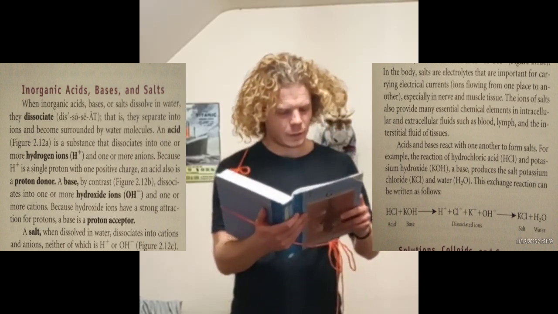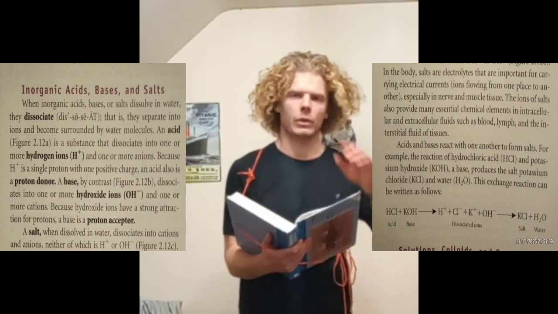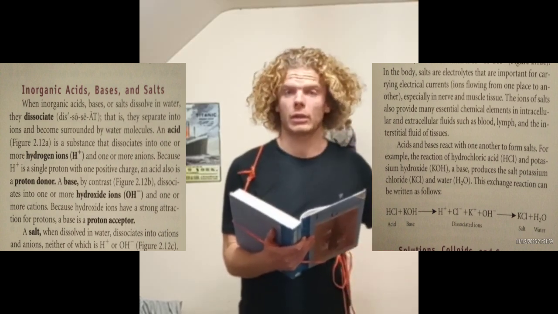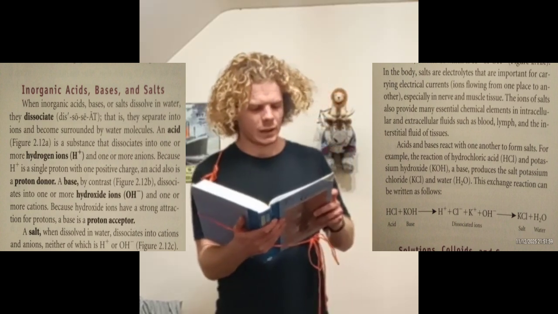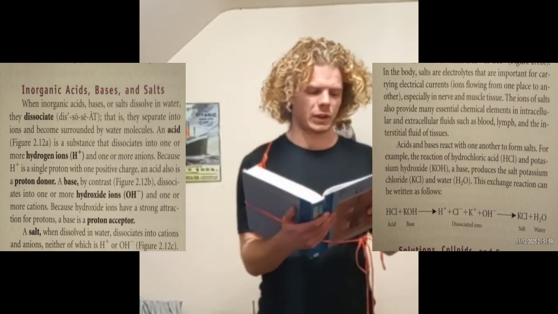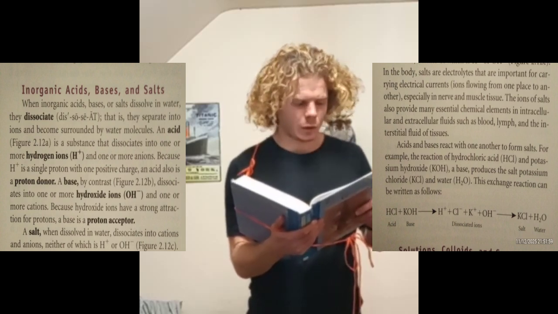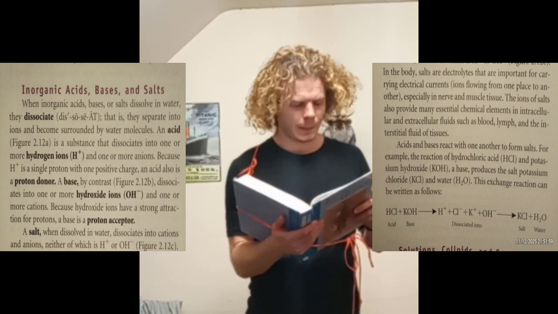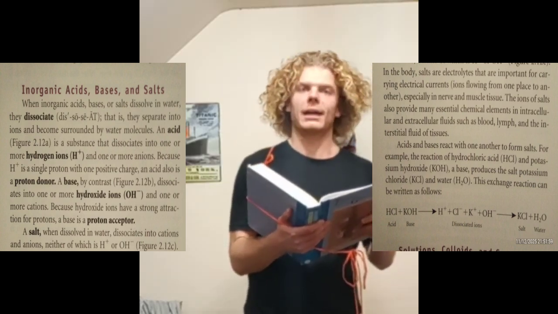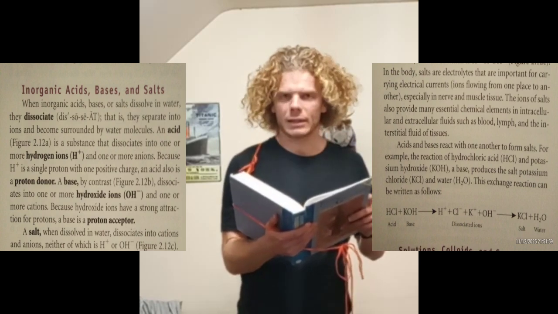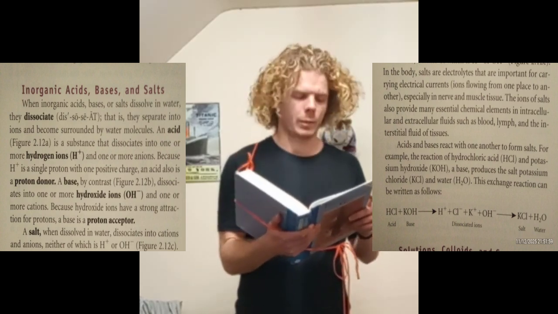When inorganic acids, bases or salts dissolve in water, they dissociate. Okay, now we want to go through the text and try to gather the information together, which we're going to use in our presentation. Acids, bases and salts can dissolve in water, and that is called dissociation. They separate into ions, and the ions become surrounded by water molecules.